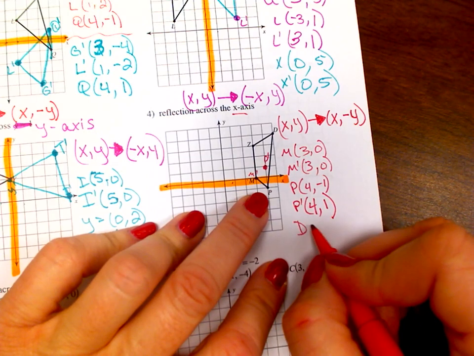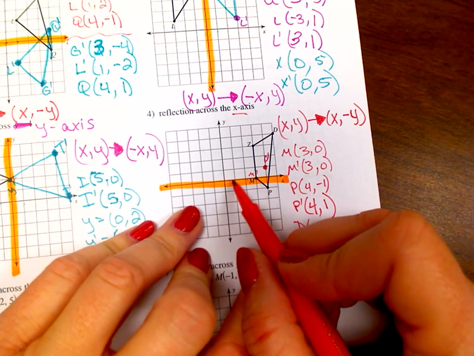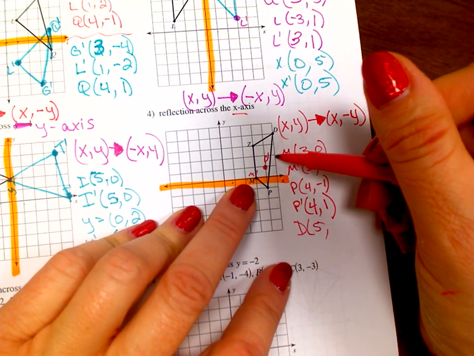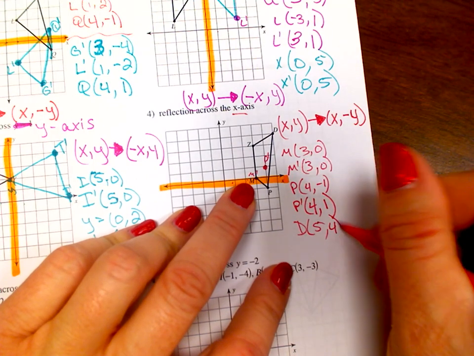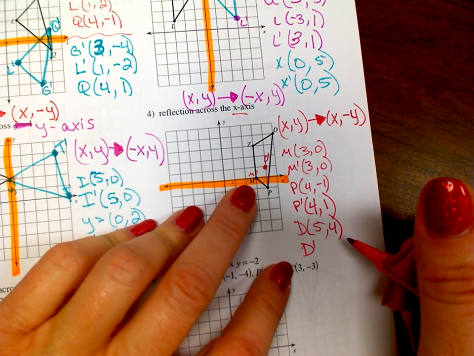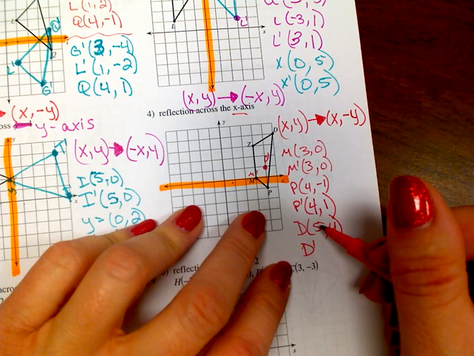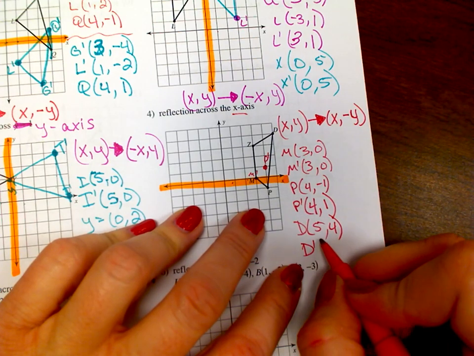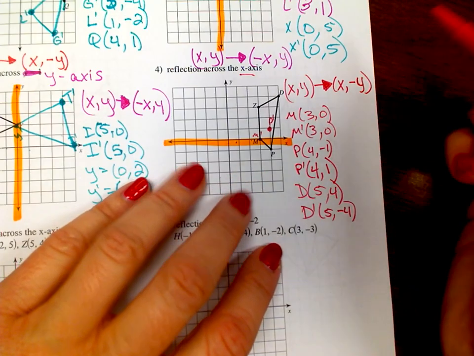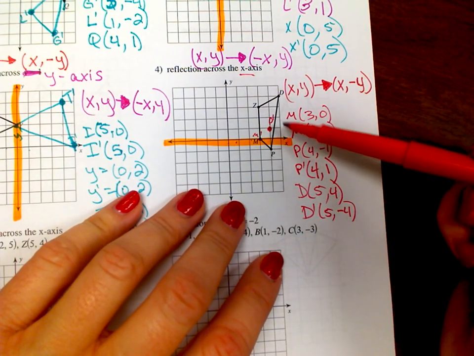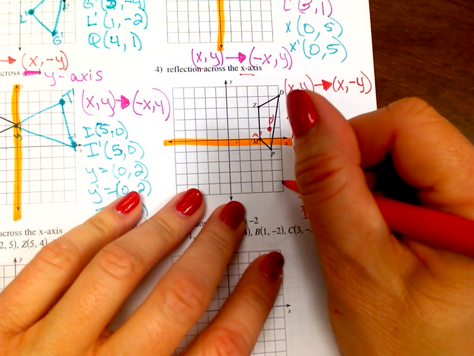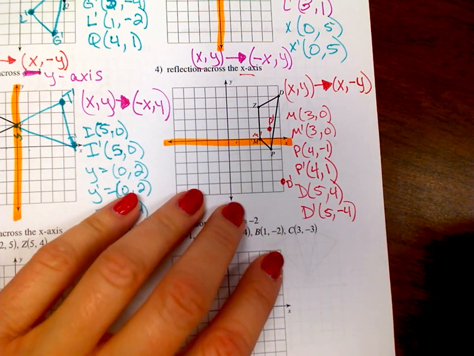D is 1, 2, 3, 4, 5, and 1, 2, 3, 4. So D prime, again, if we're going over the x-axis, your y will change. 5 stays, 4 changes. So it would be going down 4. 1, 2, 3, 4. That's D prime.